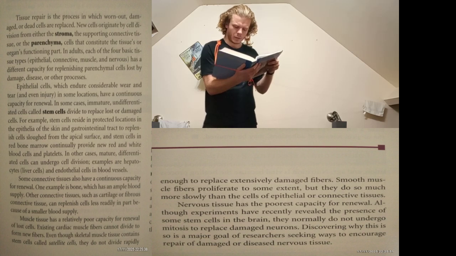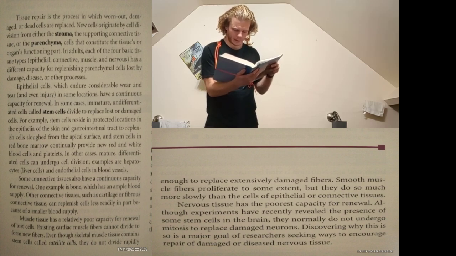Muscle tissue has a relatively poor capacity for renewal of lost cells. Existing cardiac muscle fibers cannot divide to form new fibers.